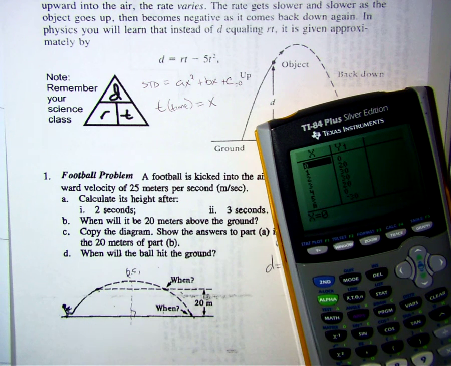How could you find your maximum? Find the highest point first. My x is my independent, my y is my dependent.